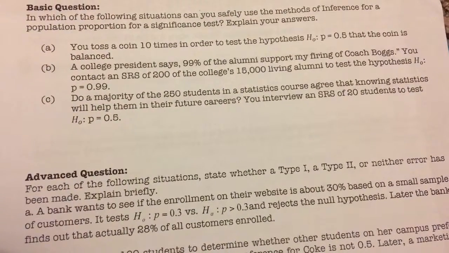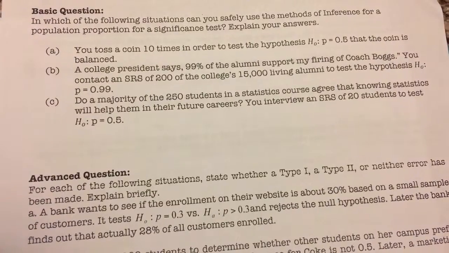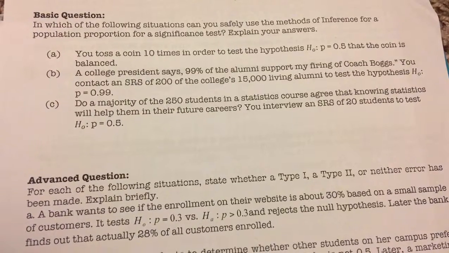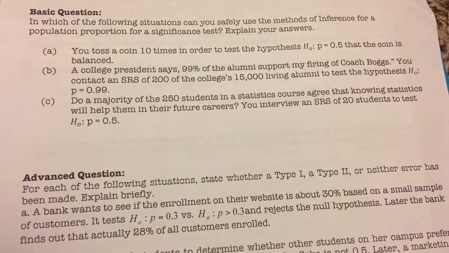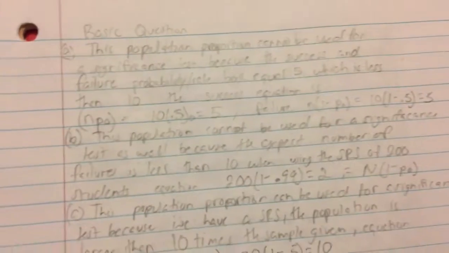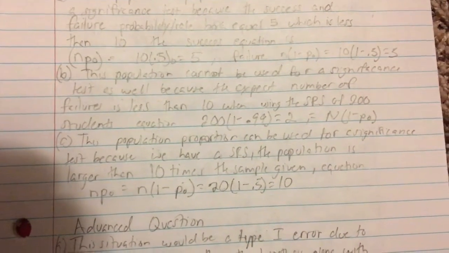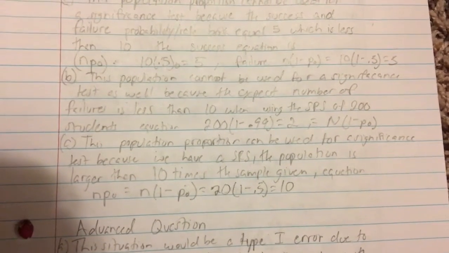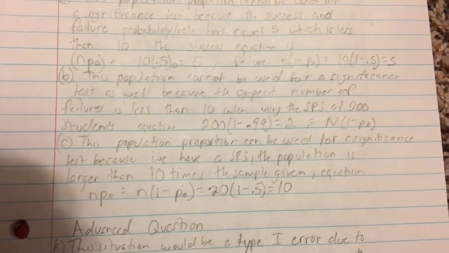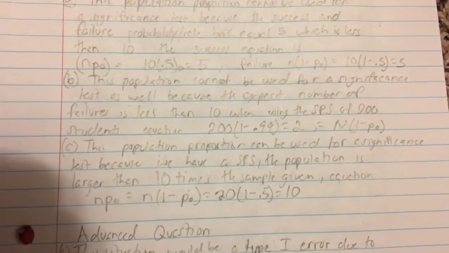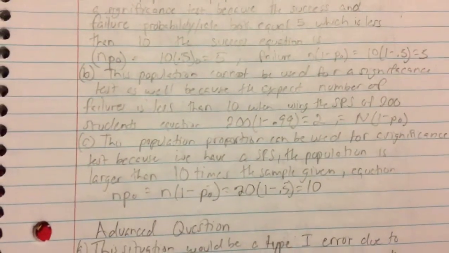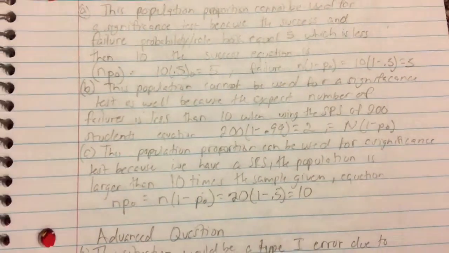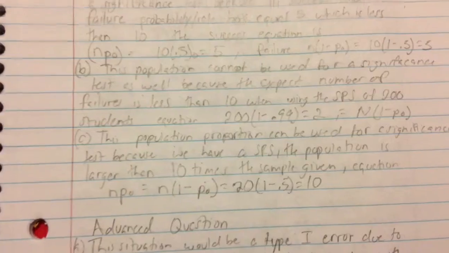Part C, do a majority of 250 students in a statistics course agree that knowing statistics will help them in future careers? You interview a simple random sample of 200 students to test the hypothesis, and your p sub 0 is 0.5. My response was that this population proportion can be used for a significance test because we have a simple random sample. The population is larger than 10 times the sample given, and the equation n p sub 0 and n times (1 minus p sub 0): 200 times (1 minus 0.5) will equal 100.